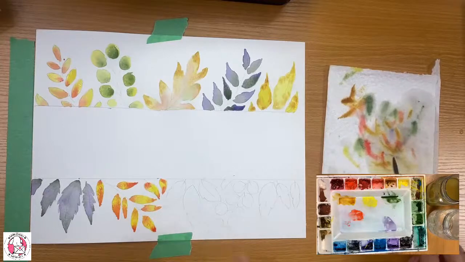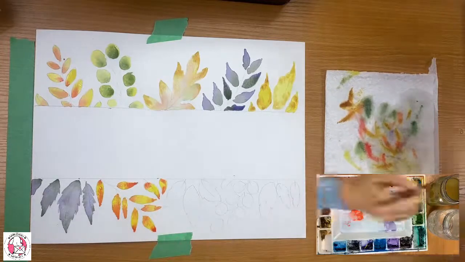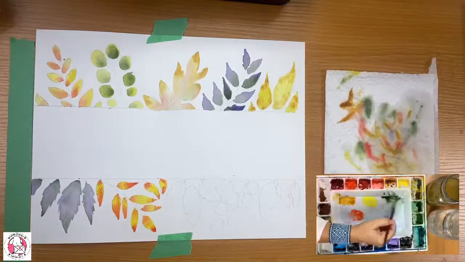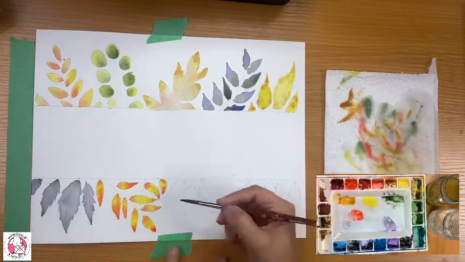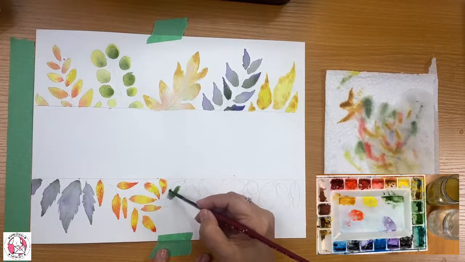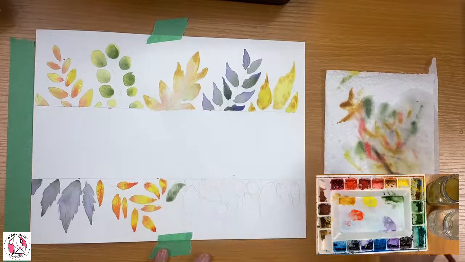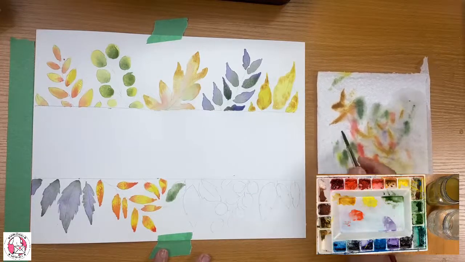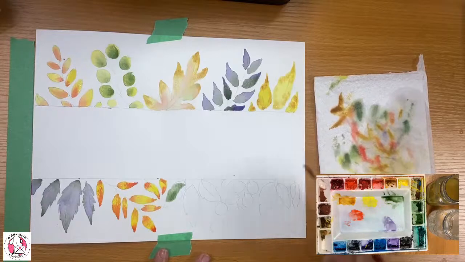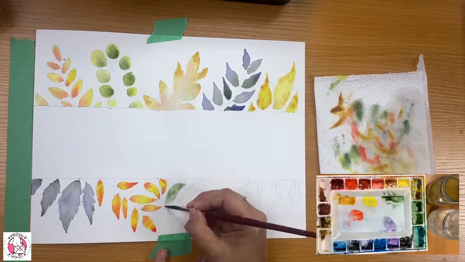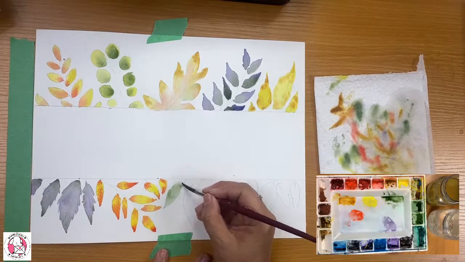Okay, so the next is going to be more in the greenish. So let's do this. I'm going to add first a very soft layer of this green. I am cleaning my bristles to move the paint more.